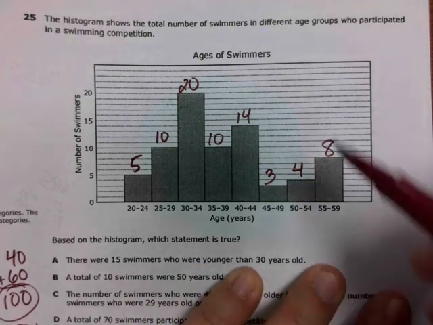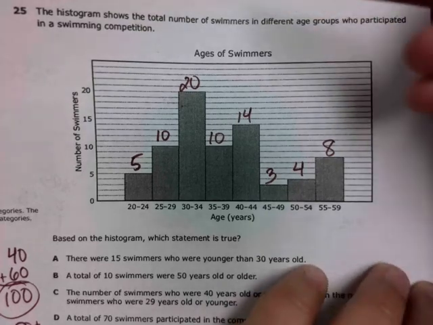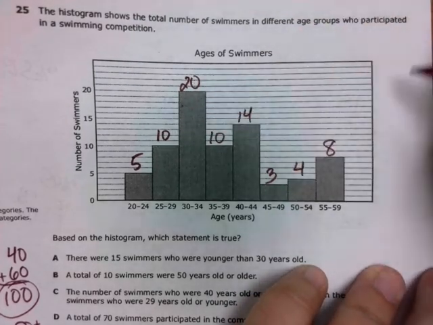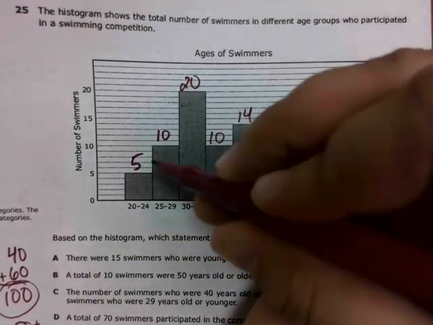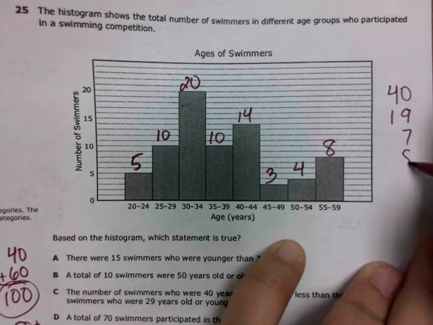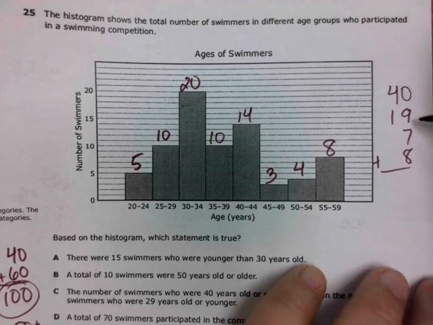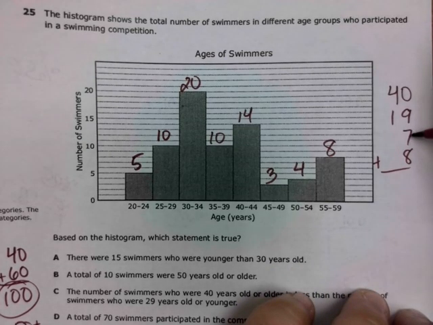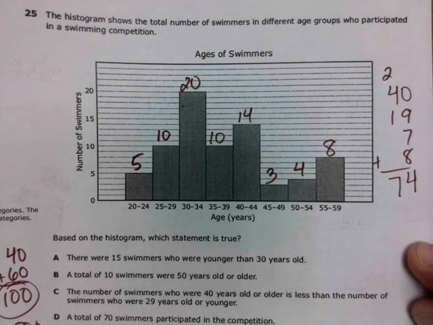All right, let's add all those up so we have those out of the way. So that's 20, 30, 40. This gets me 19. That's 7 and then 8. So add those up. We get 16 plus 8 is 24. And then 4, 5, 6, 7, 74. Don't know if I necessarily need that, but I might need it at some point.